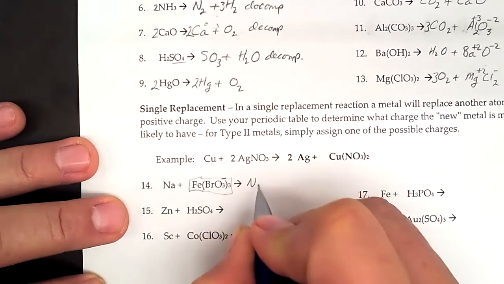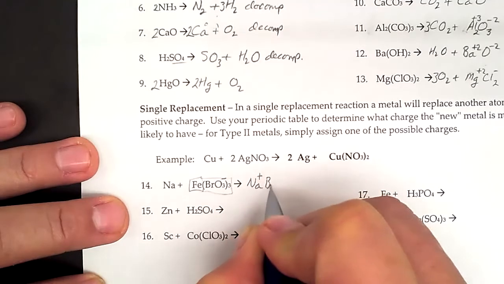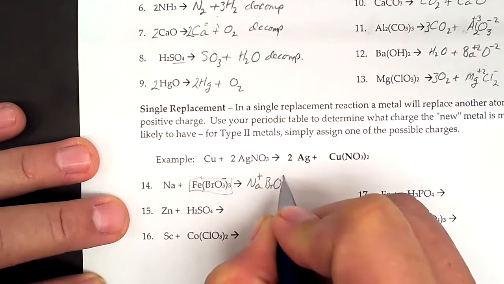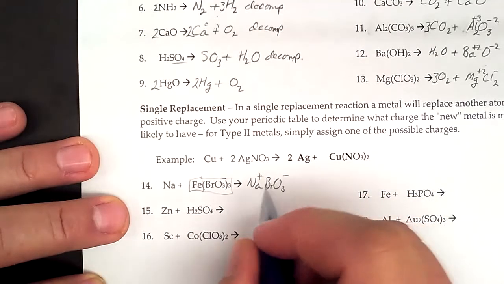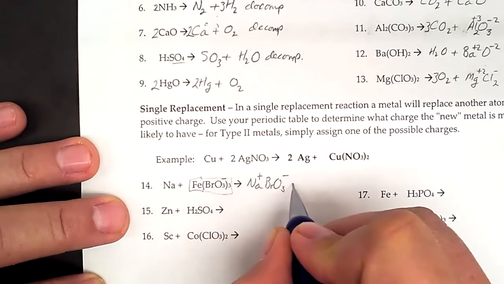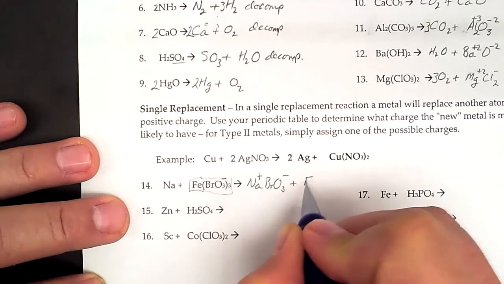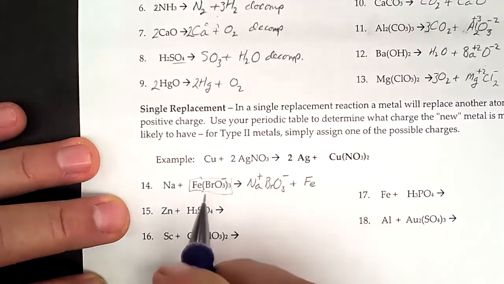So sodium on your periodic table, go look, is in your +1 column. Bromate is in your -1. Sorry, it's not a section, is it? On your ion chart, it's -1. The charges have to add to 0, but they already do. And the iron comes off, and we said that when metals come off, they just sit alone, and you can put a 0 there if you like. It doesn't really help. Now we got to balance this.